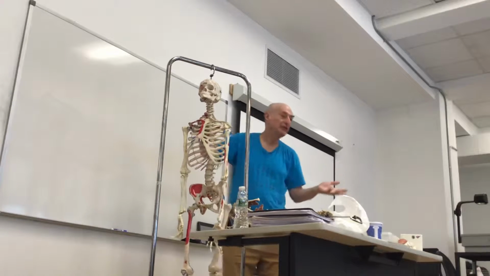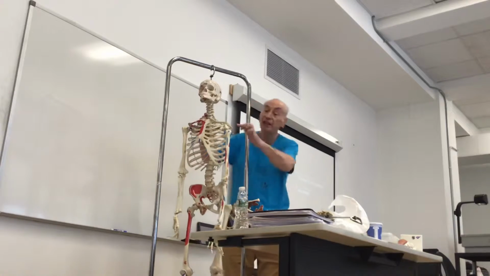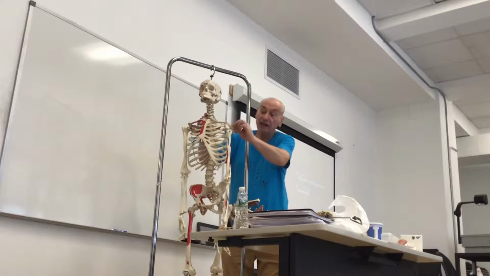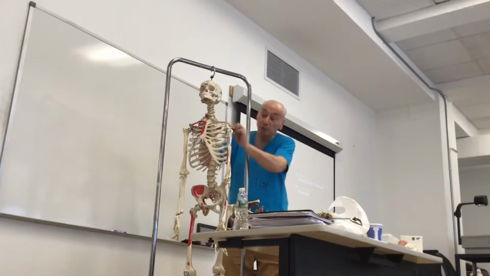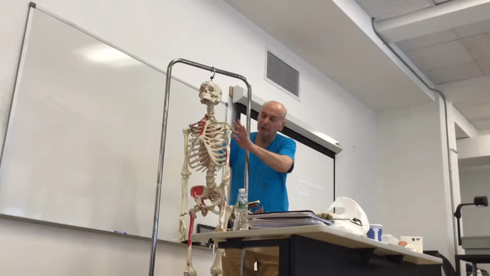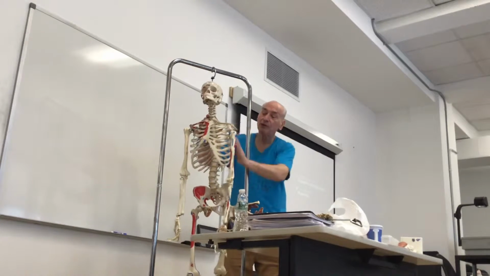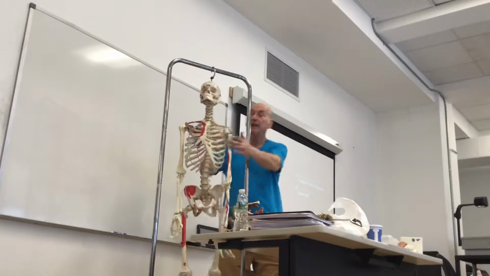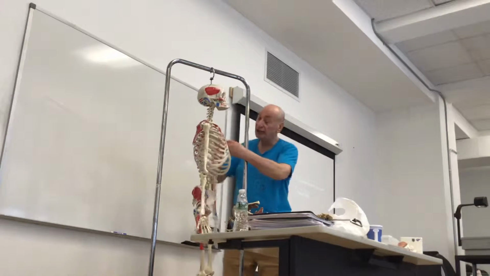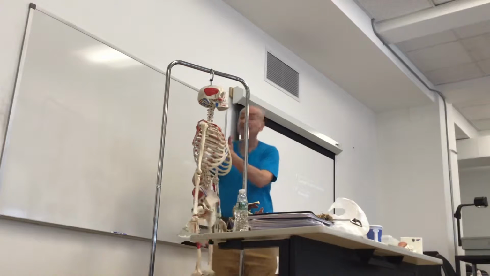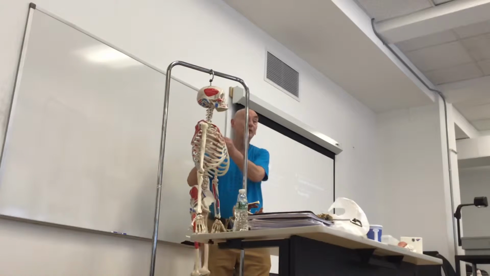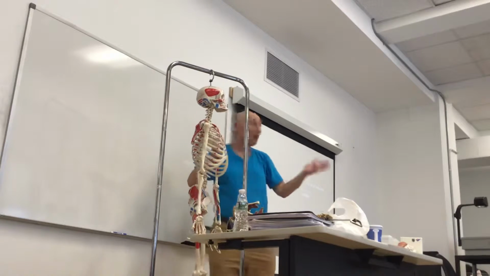Sometimes they ask which features are on the posterior surface: spine of the scapula, root of the spine, but they're probably not going to use that one. The acromion process is lateral, so it probably won't be a choice. Supraspinous fossa, infraspinous fossa. The coracoid is anterior, but it's not really on the anterior surface.